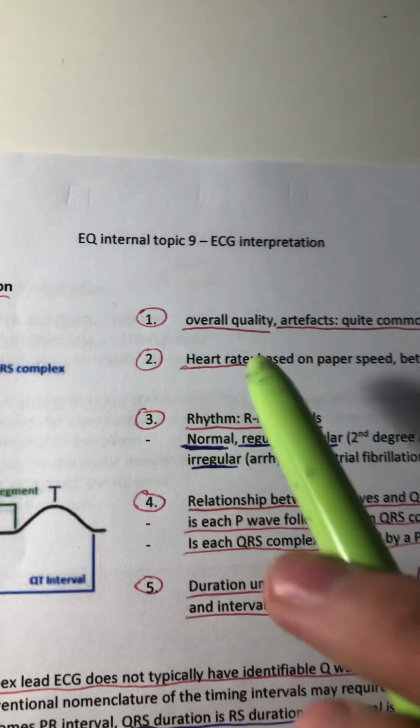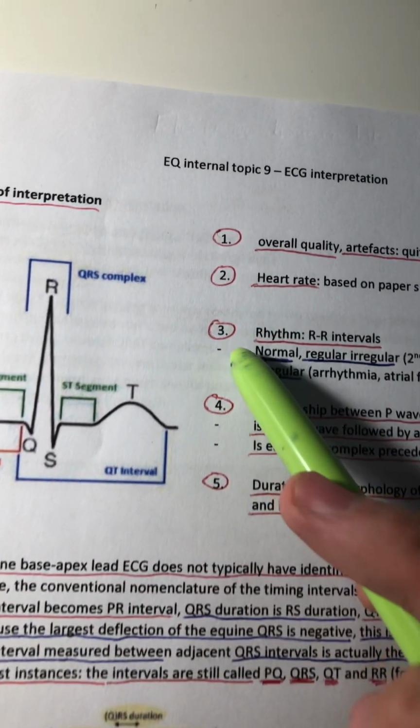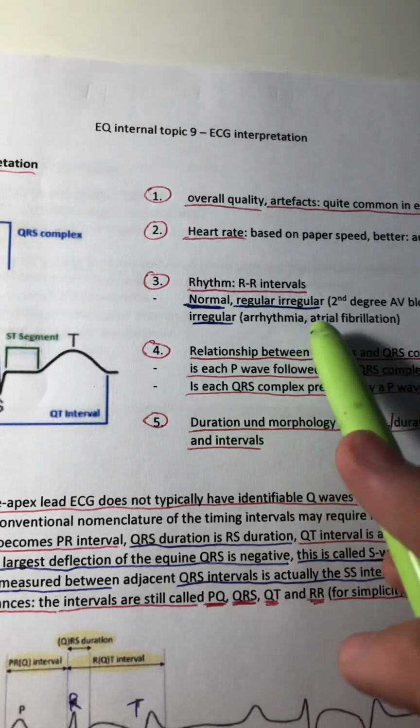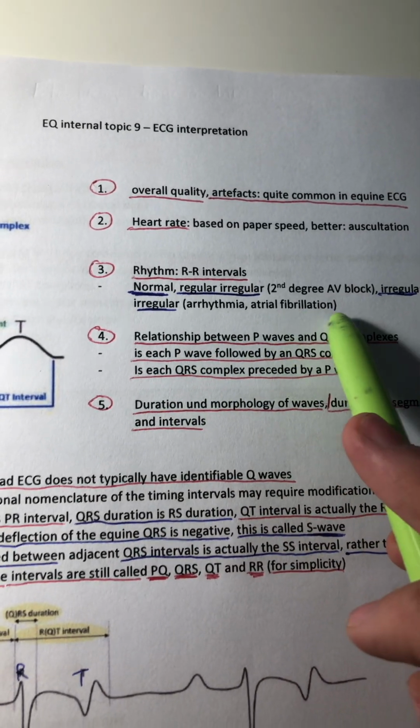The basic steps of interpretation. Number 1, the overall quality. Artifacts are quite common in equine ECG. Number 2 is the heart rate. Number 3 is rhythm, the RR intervals. You can have normal, regular, irregular, such as arrhythmia or atrial fibrillation.